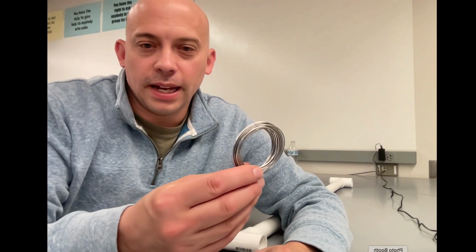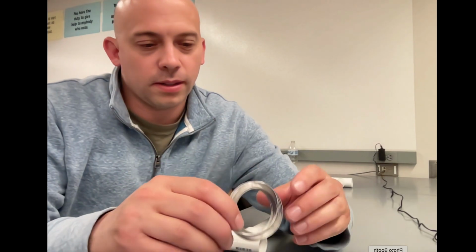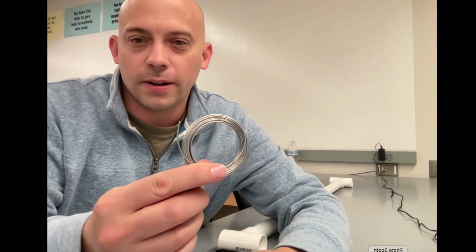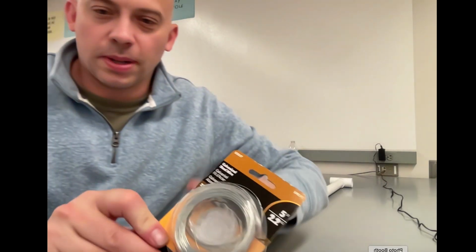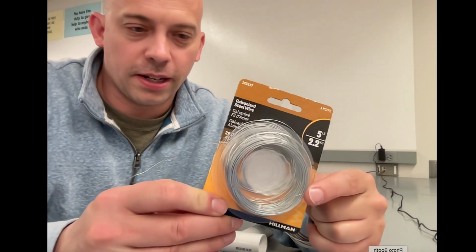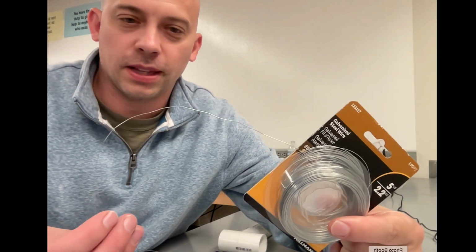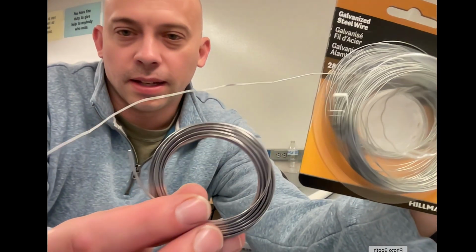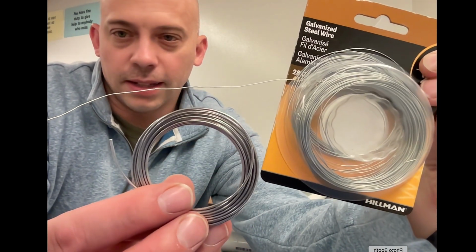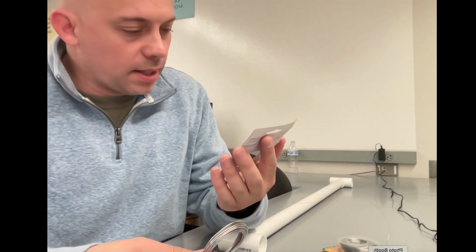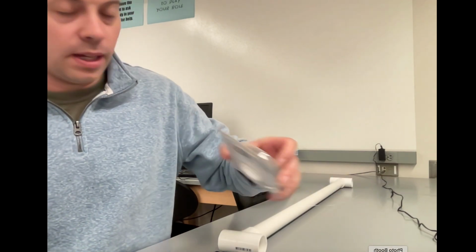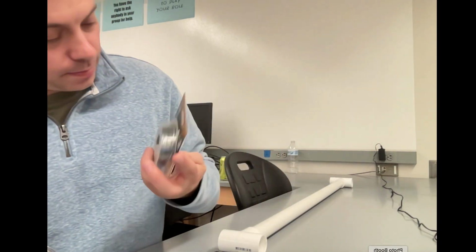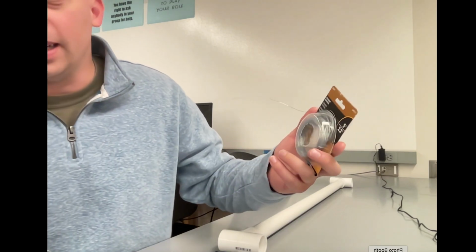Okay, so here I have a length of wire. This is going to be my thick wire. I also have a thinner wire here. So we have two different linear mass densities. One of them is the thick and the other is the thin. The thick wire is 18 gauge and the thin wire is 28 gauge.